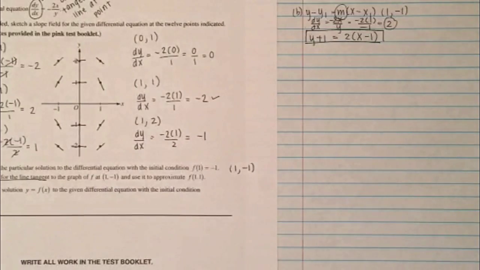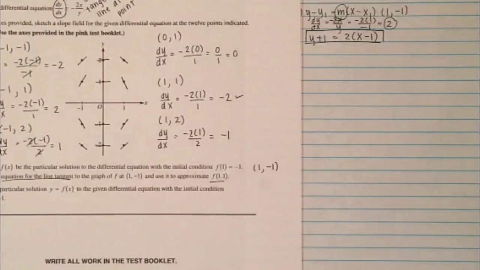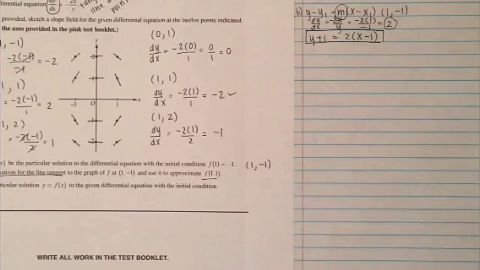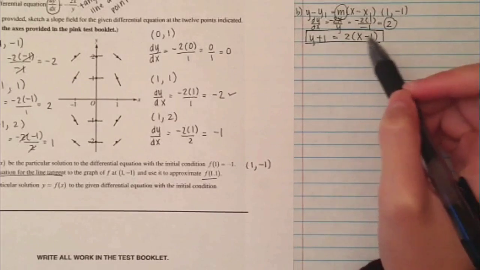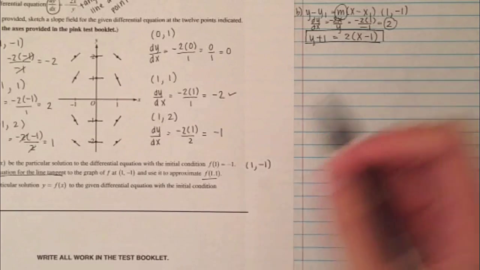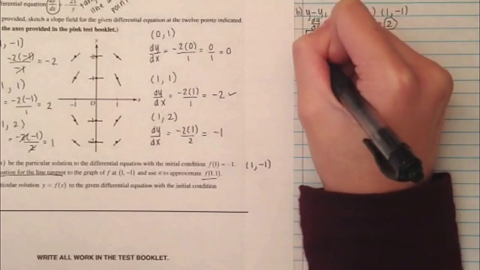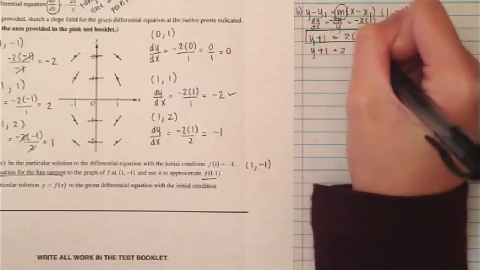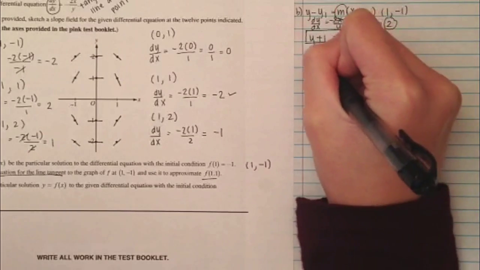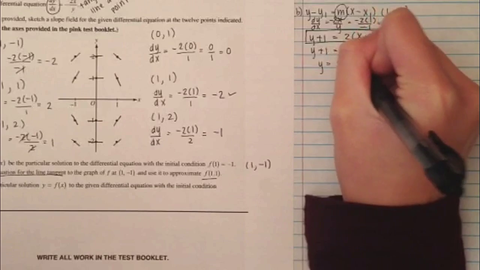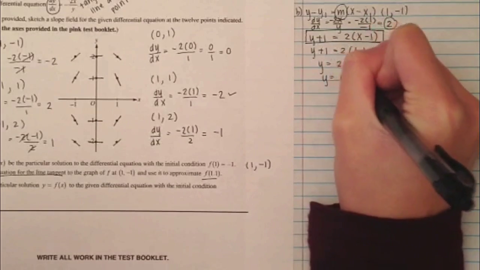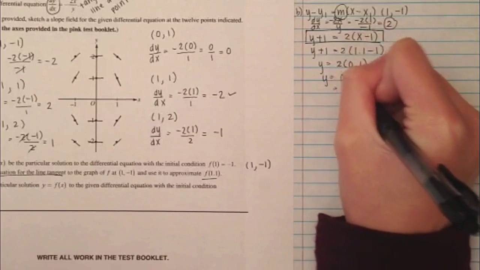So the second part is to approximate f of 1.1. So all you have to do is plug it into the equation that you just found. And because this equation is the equation of the tangent line, and the tangent line is just an approximation, you can just plug it in, and you do y plus 1 equals 2 times 1.1 minus 1. And you can just simplify, and in the end you should get negative 0.8.